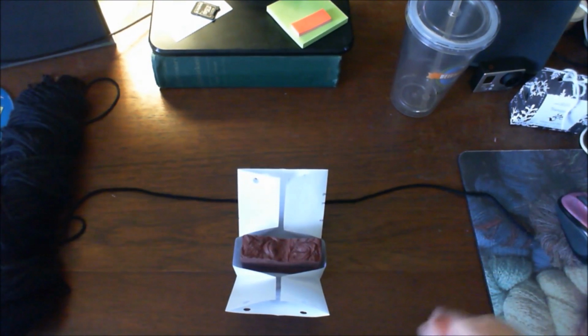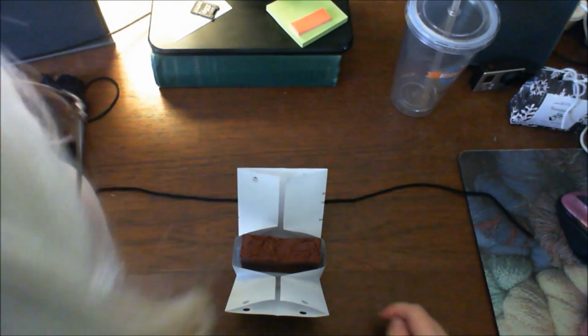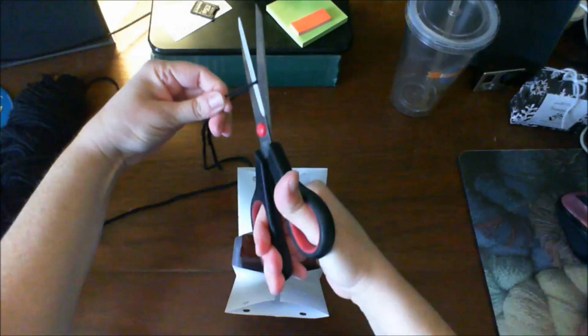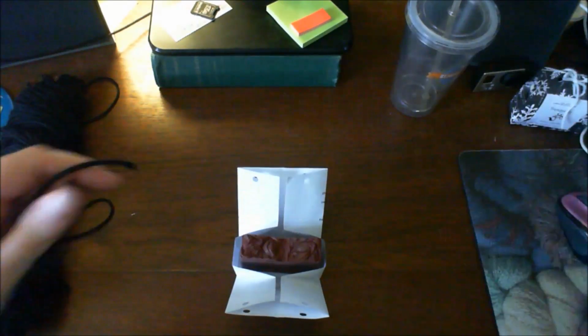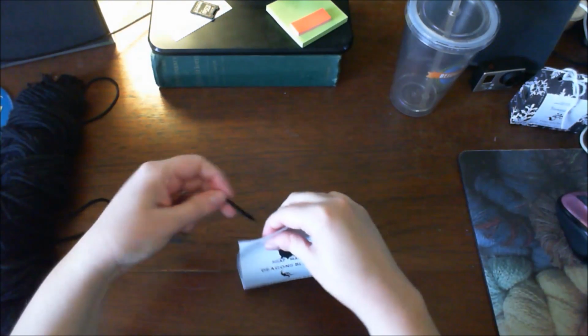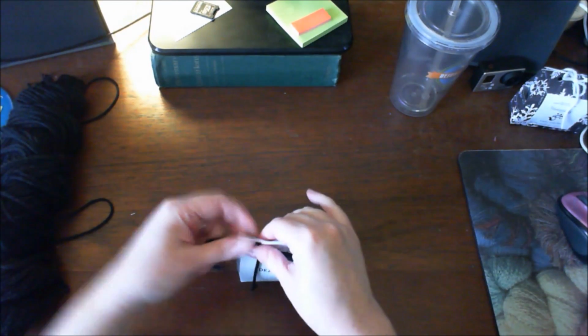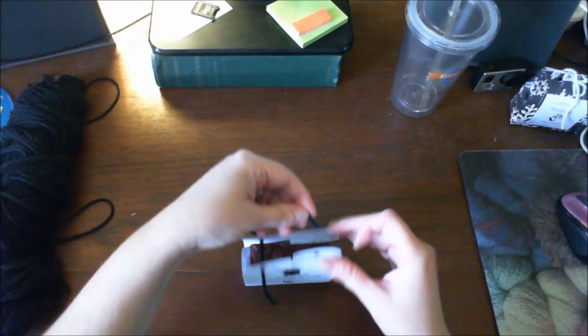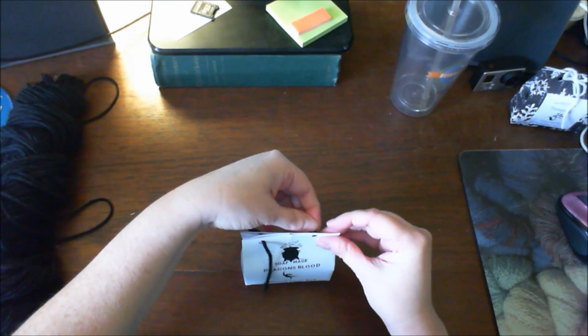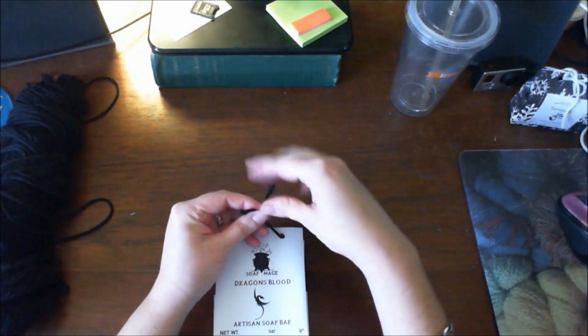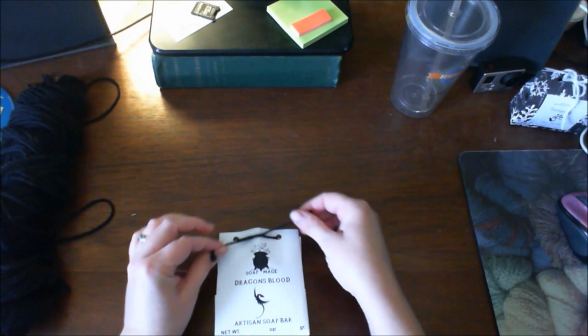Cut it. Where's my scissors? Oh, there they are. Sorry. So I'm going to cut me some yarn. Okay. And I'm going to thread it from back to front. Back down so it's easier for me to manipulate. Oh, I probably should have made that a little longer, but that's okay.